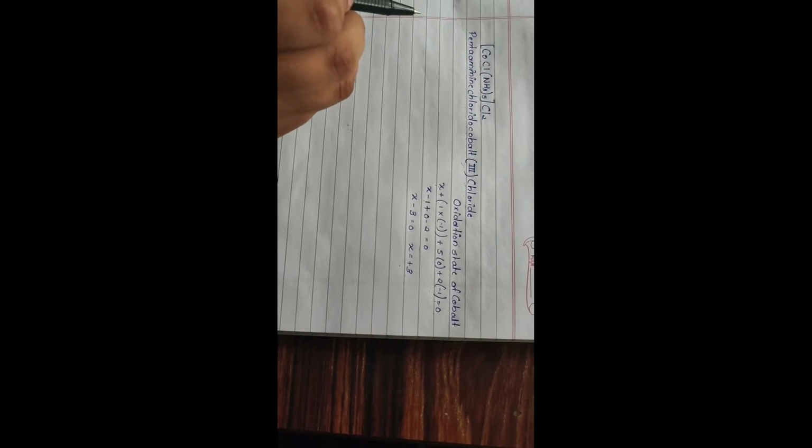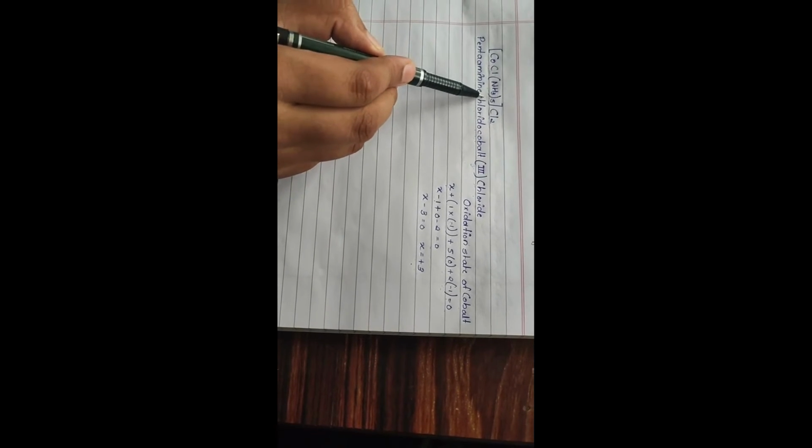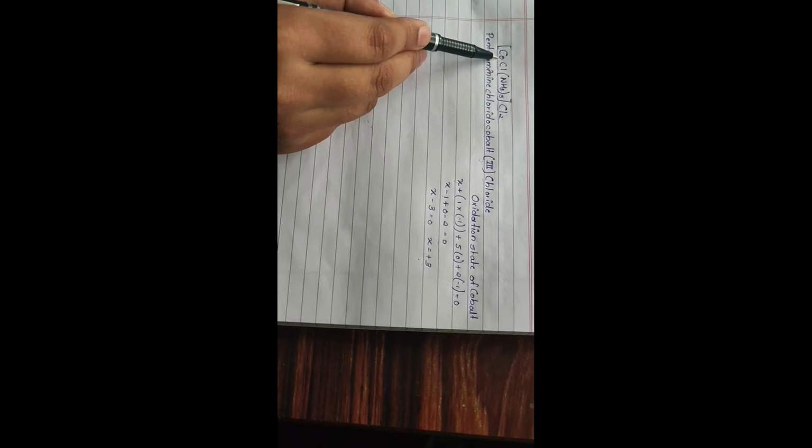Here in this example, the square bracket is written first. That means the coordination entity is a cationic complex, followed by a counter ion which is outside the coordination sphere. To write the coordination entity, we first need to write the ligands. Here there are two ligands, chlorine and NH3, followed by the central metal ion or atom. When we name the ligands, chlorine is written as chlorido and NH3 as ammine.